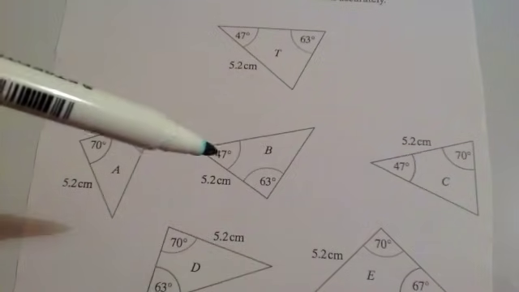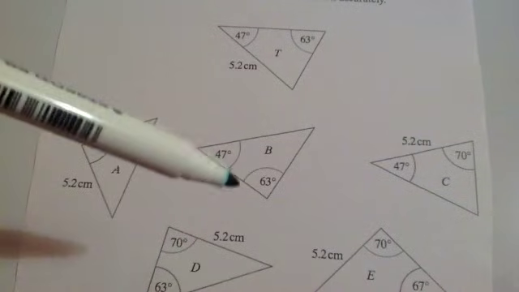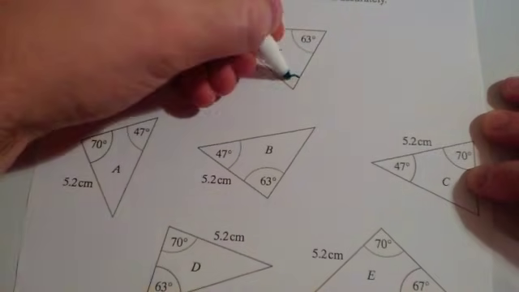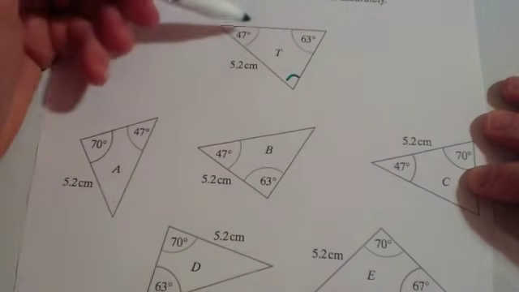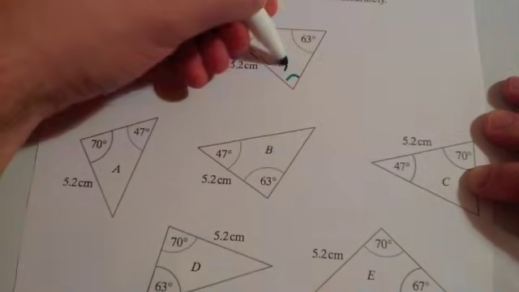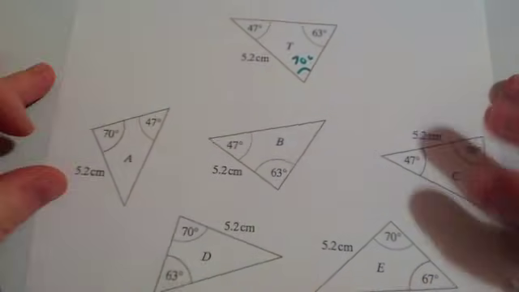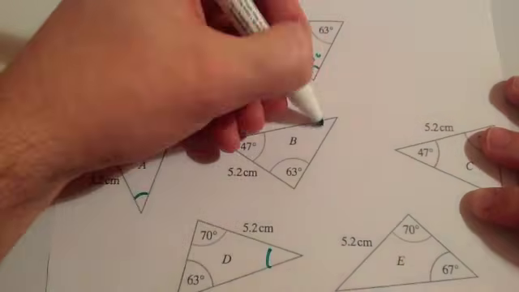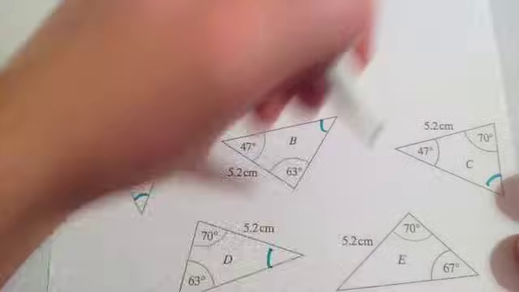This one has the 47 and the 63, but the 5.2 centimeters is in between those, so that's not the same. So the best thing to do here is start working out all the other angles. 47 plus 63 is 110, so this is 70 degrees here. Then if we work out the other angles, we can work out which ones are congruent to T.